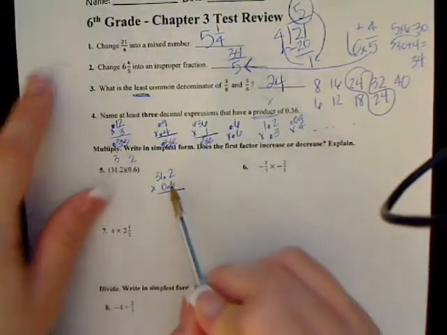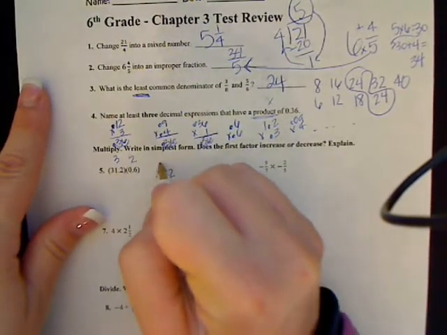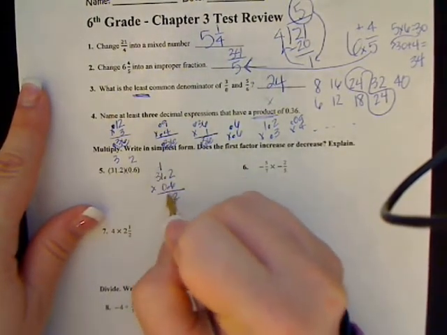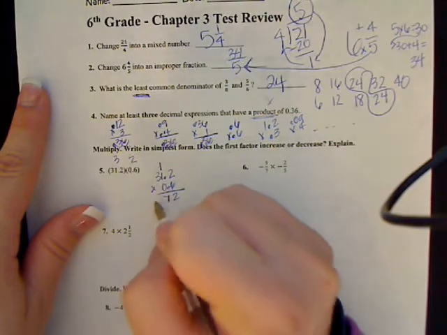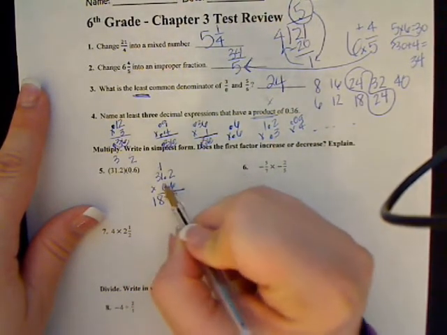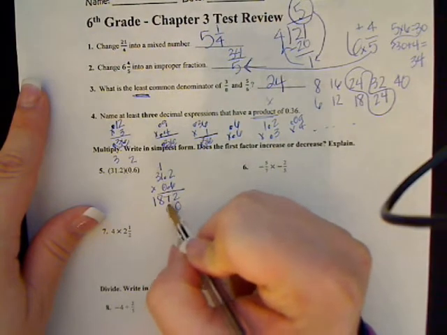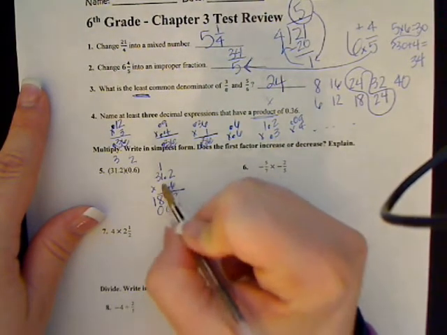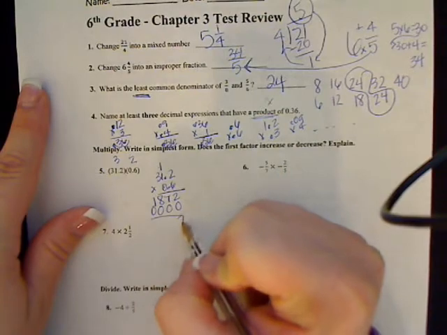Okay, 6 times 2 is 12. 6 times 1 plus 1 is 7. And 6 times 3 is 18. Add a 0. Now I can start my next row. 0 times 2 is 0. 0 and 0. Add down.